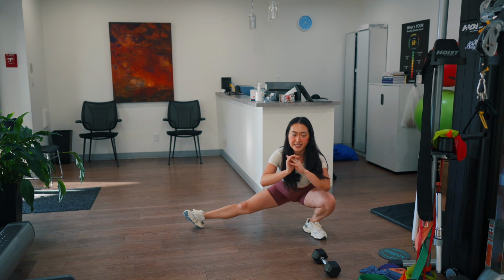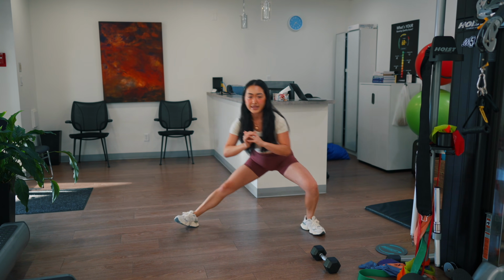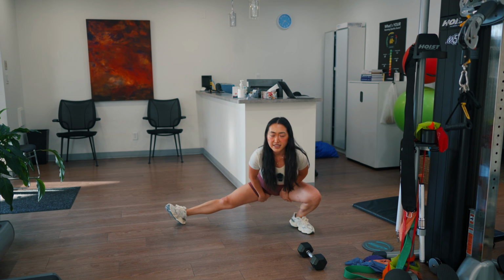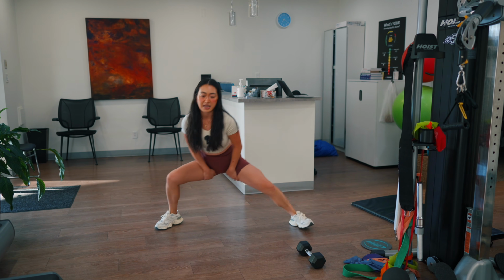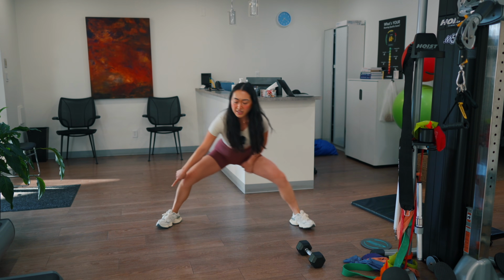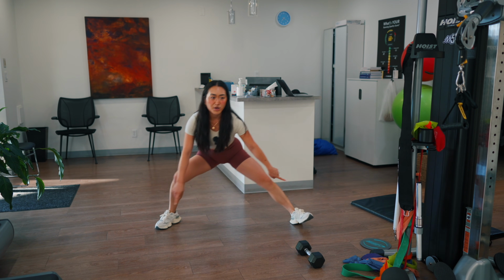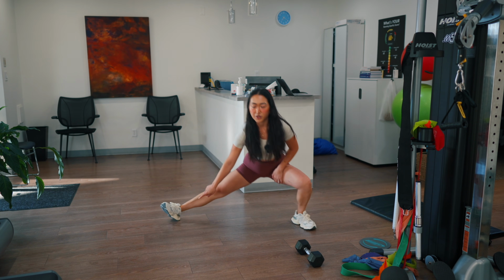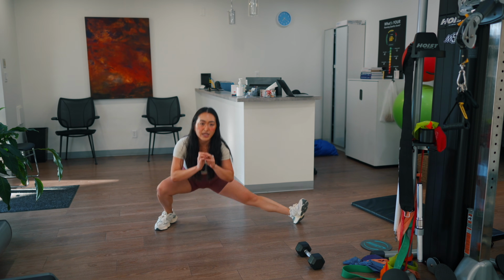You can alternate side to side like so, going into that deep range, and you should really feel that stretch side to side when you're doing this. So push into that foot, alternate, push into that foot, alternate, push, and push. That's one variation you can do.